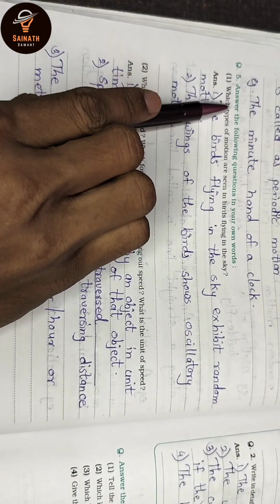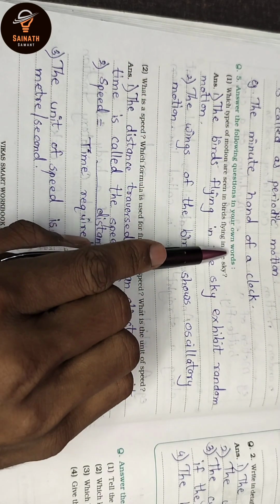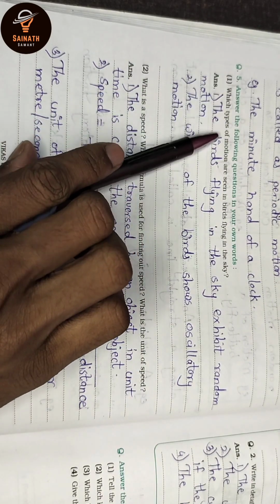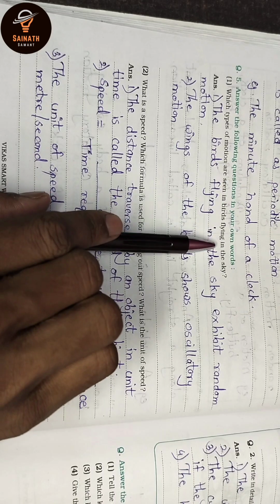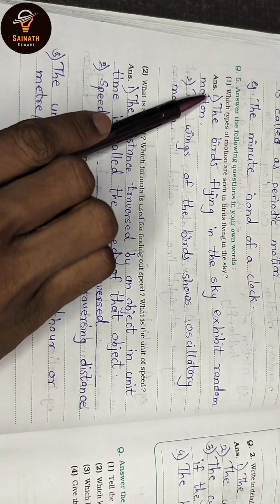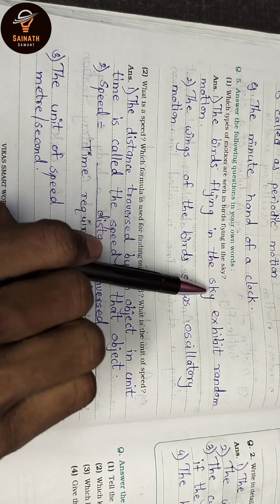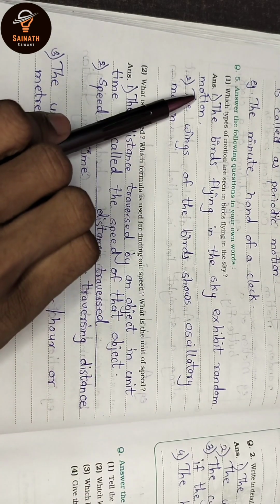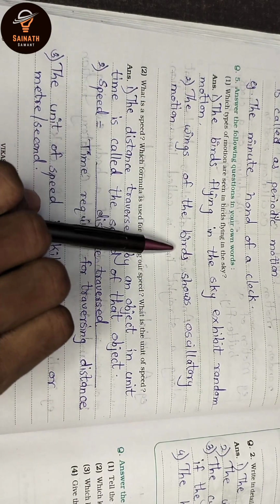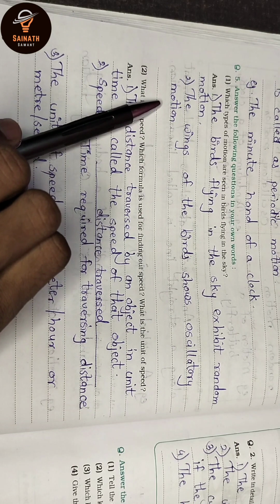Question number 5. Answer the following questions in your own words. First, which types of motions are seen in birds flying in the sky? Answer. First, the birds flying in the sky exhibit random motion. Second, the wings of a bird show oscillatory motion.